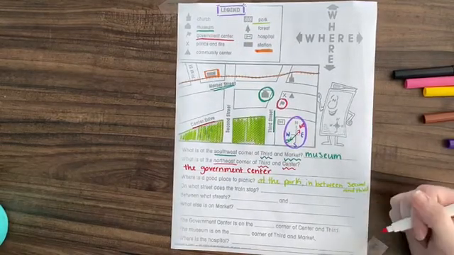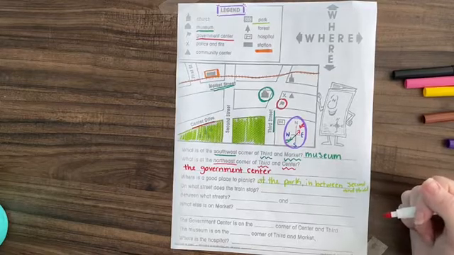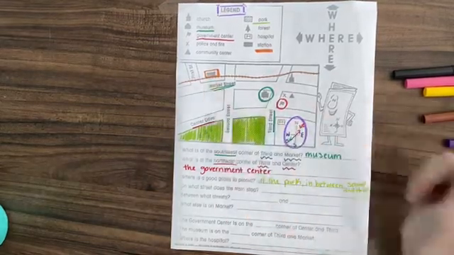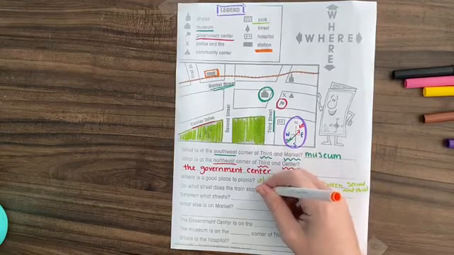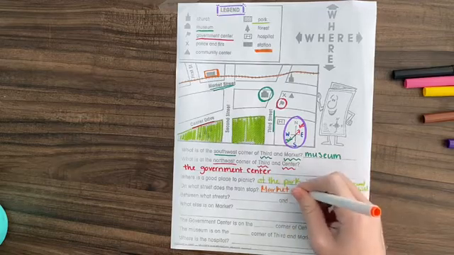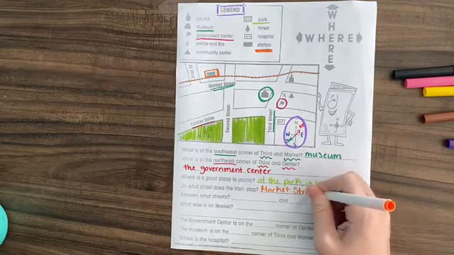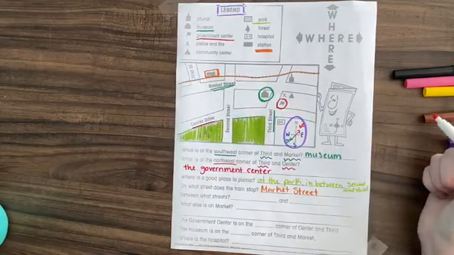So stations are where trains stop. So what street is the station on? Market Street. You could also say 1st Street.